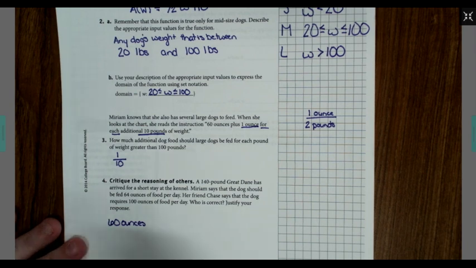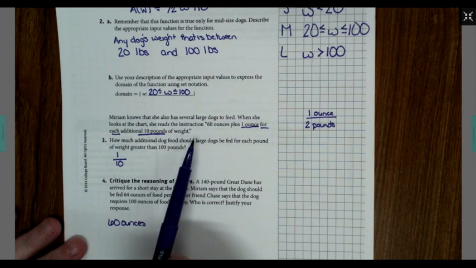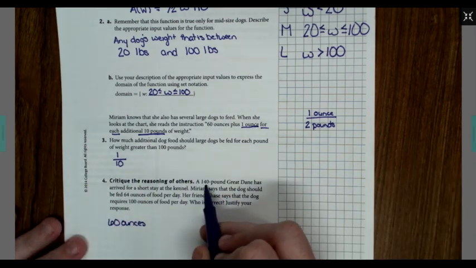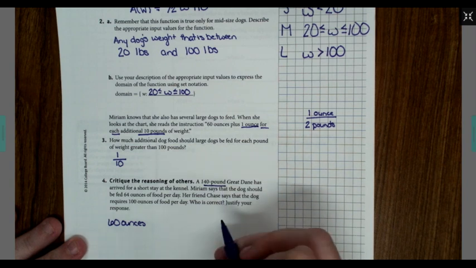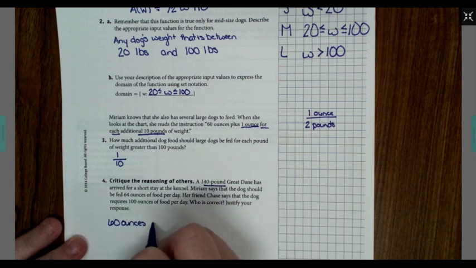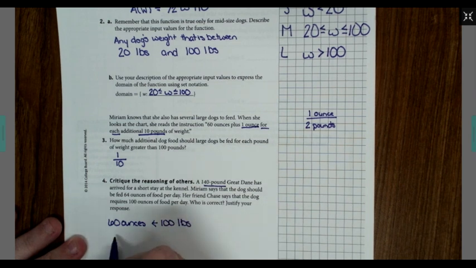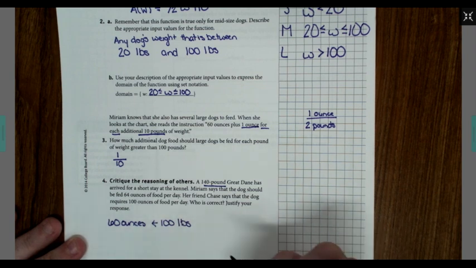Now, I want to know how many pounds over 100 is he? The dog weighs 140 pounds. Well, a dog that weighs 100 pounds gets fed 60 ounces. How many additional pounds is he?